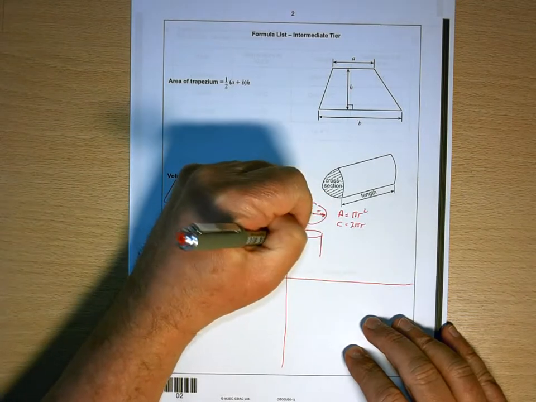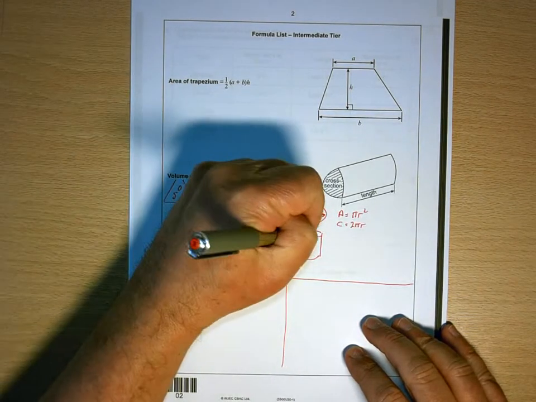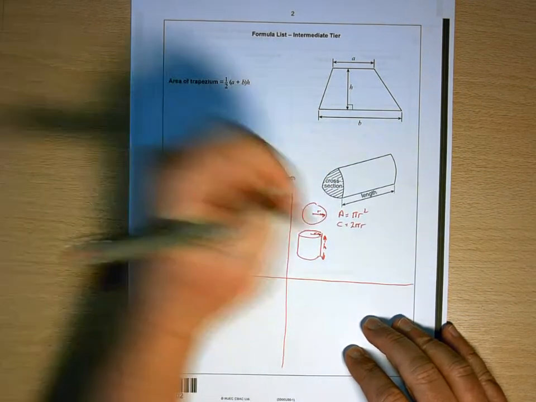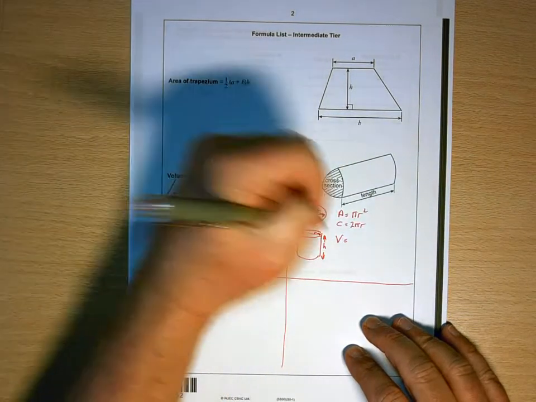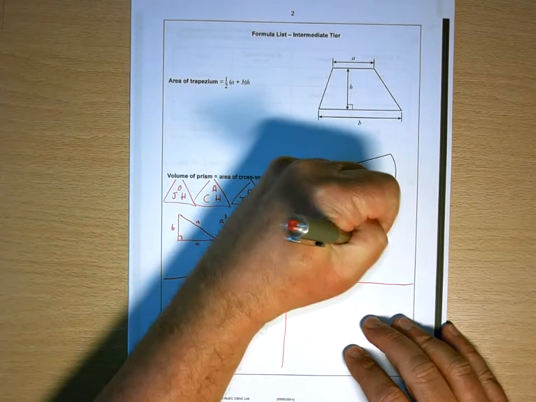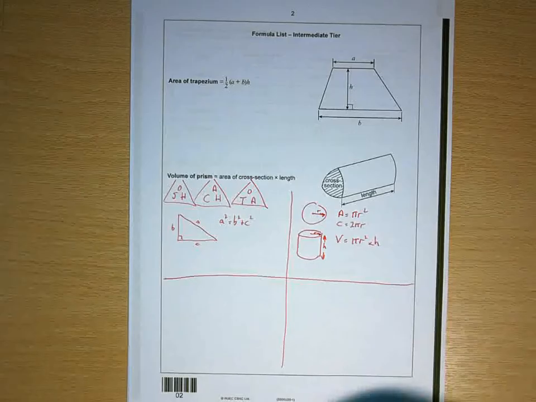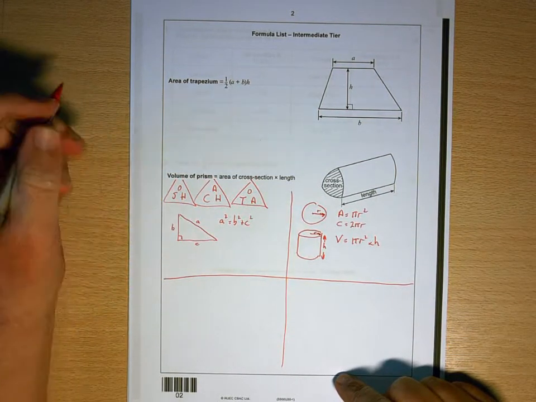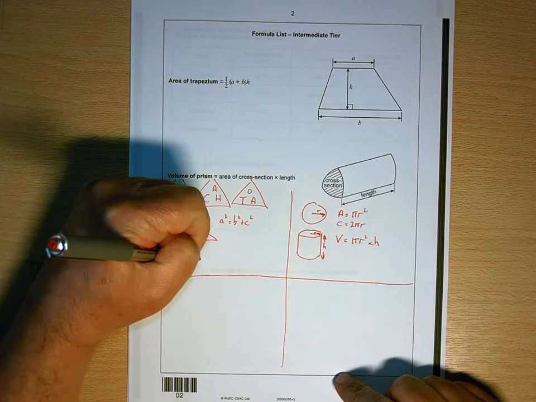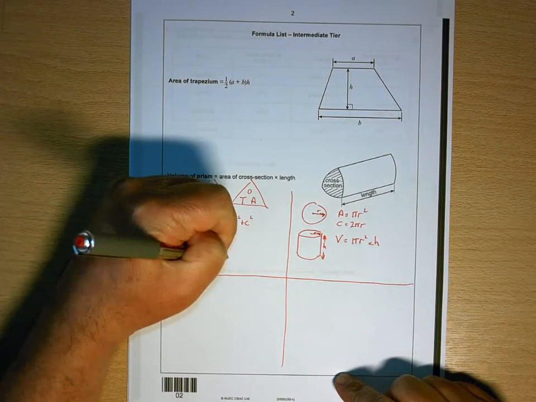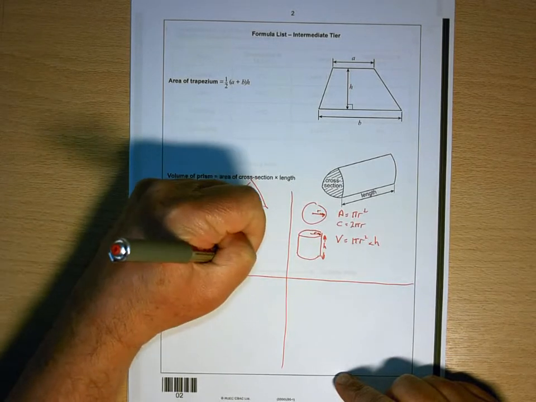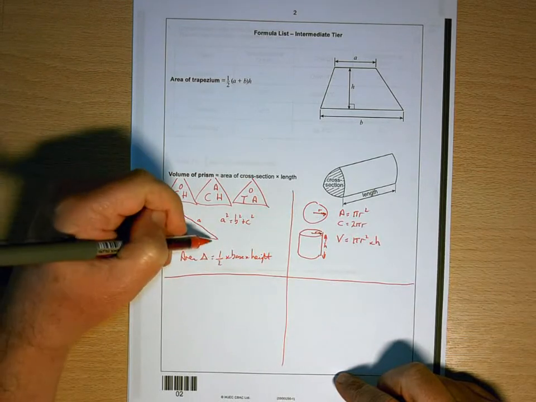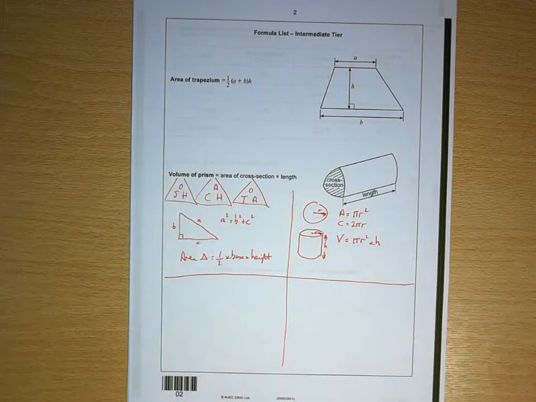They can turn that into a cylinder with a radius r and a height h, and then they can expect us to work out the volume of that. So pi r squared times the height would give us the volume of that. Over here, while we're looking at triangles, we could have the area of a triangle is a half times base times height, which is the way you tend to remember it. Doesn't have to be base times height. What you want is that that side and that side are perpendicular, at right angles to each other.